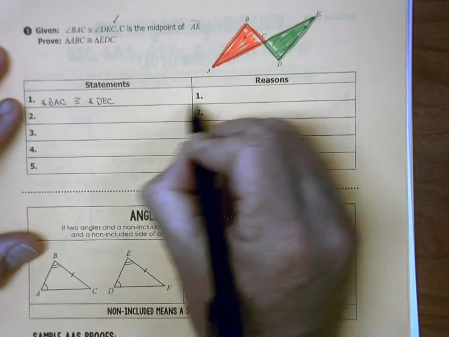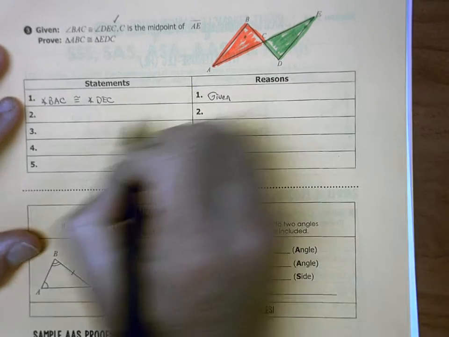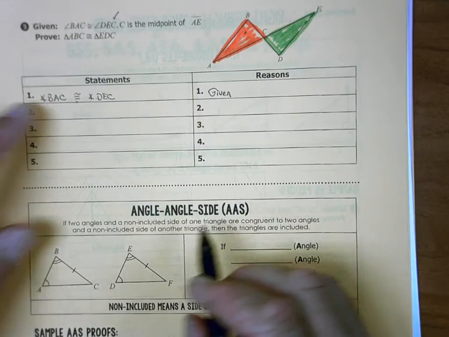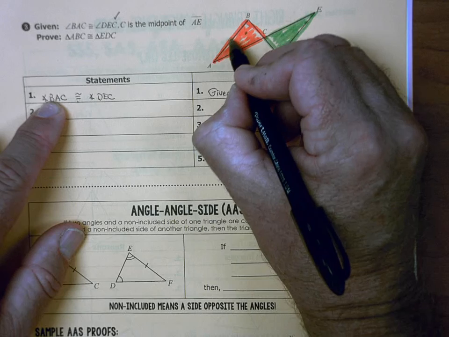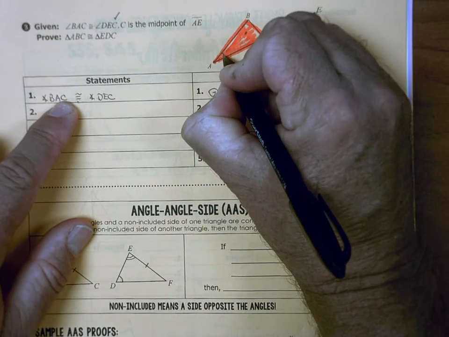What's my reason for that? That came from my given. Okay, now, I just said two angles were congruent, so I have to mark it in my picture. So BAC, start at B, move along to A, turn towards C, right where you turn is the angle. So right there, that's angle BAC.